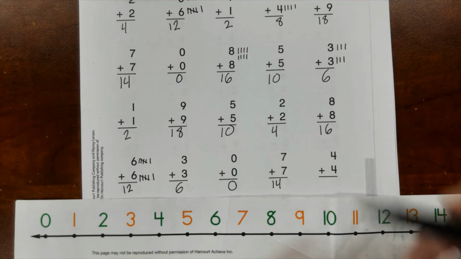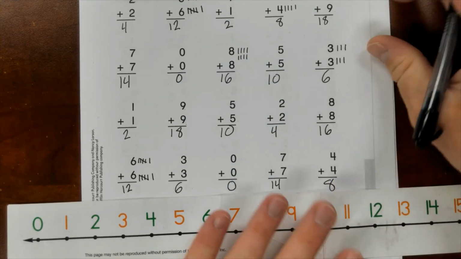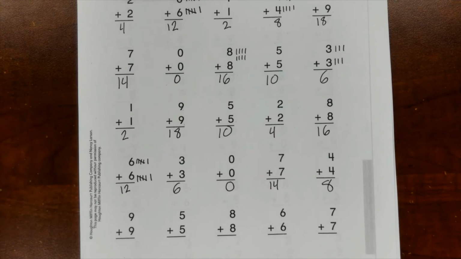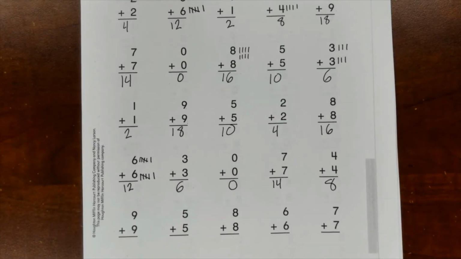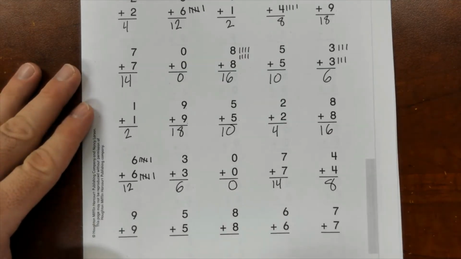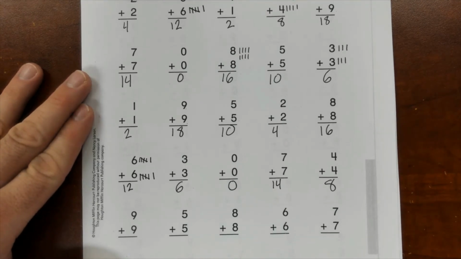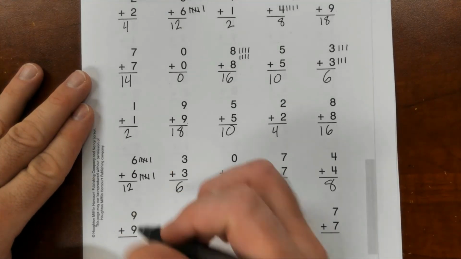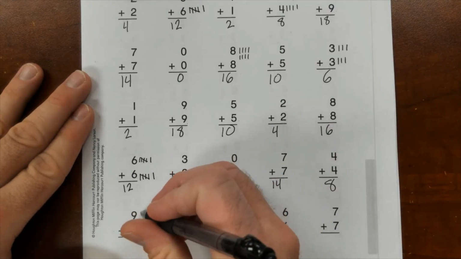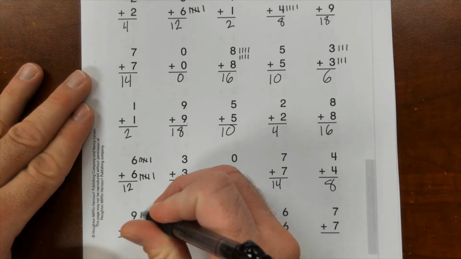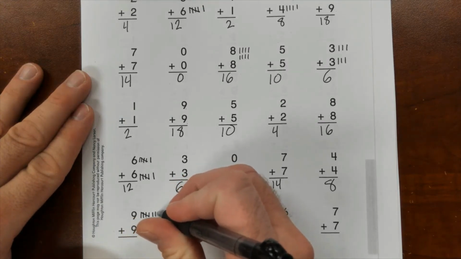Last row, ladies and gentlemen. All right. 9 plus 9. Well, the first time we did this, we used the number line. The second time we did this, we just went back and looked at our answer. However, for this one, this time, I'd say let's make tally marks. We're going to do 9 tally marks 2 times. So 1, 2, 3, 4, 5, 6, 7, 8, 9. 1, 2, 3, 4, 5, 6, 7, 8, 9.